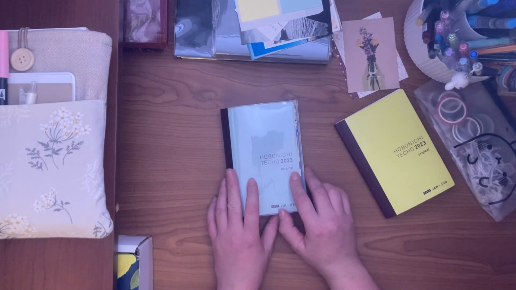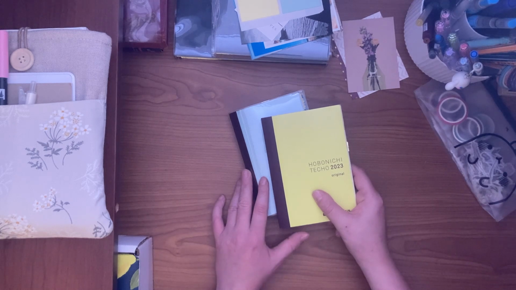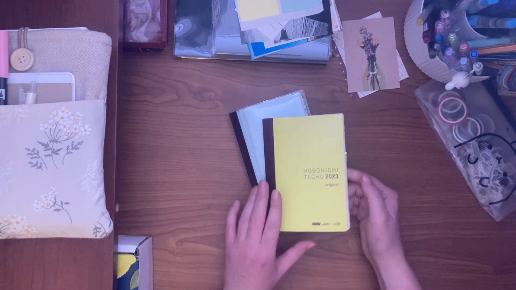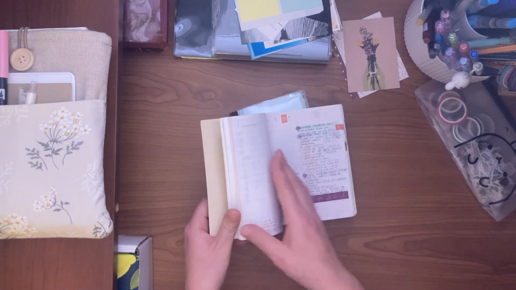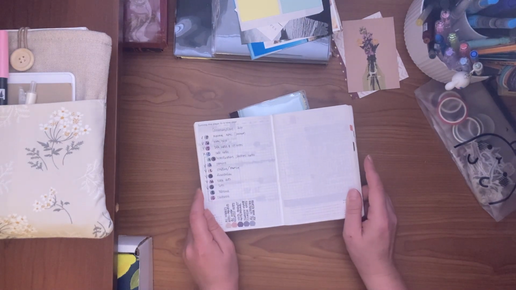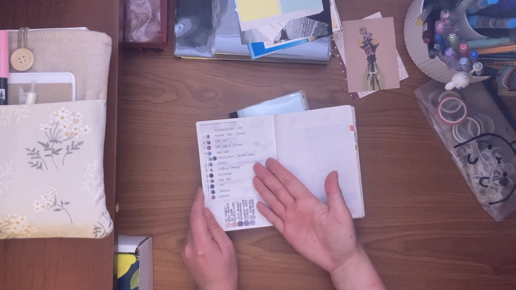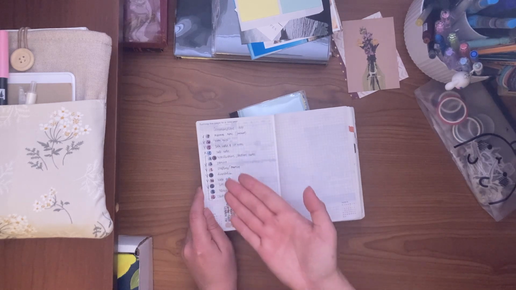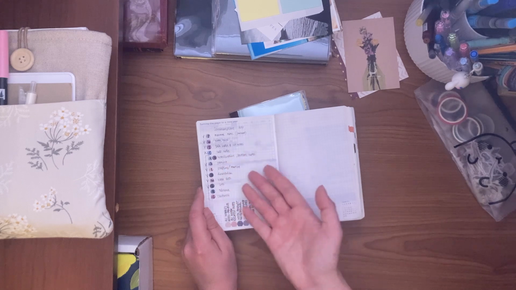So let's start with the basics before talking about a tabbing system. What is an index system? Because my tabbing system is based on an index system, and it is the system that makes you index your notes based on a key, right? And it's color-coded index stickers that help you do that.